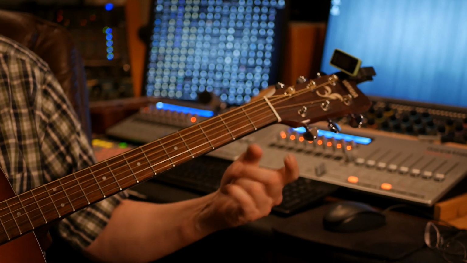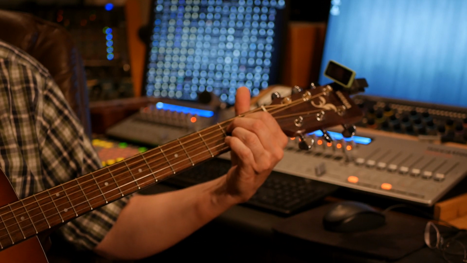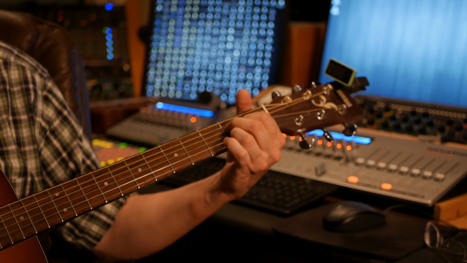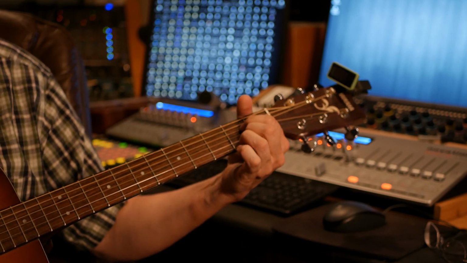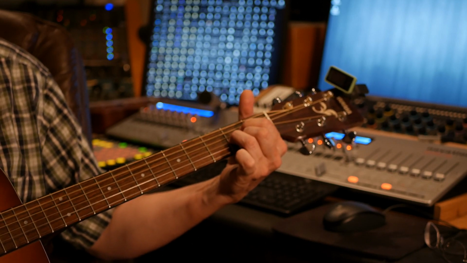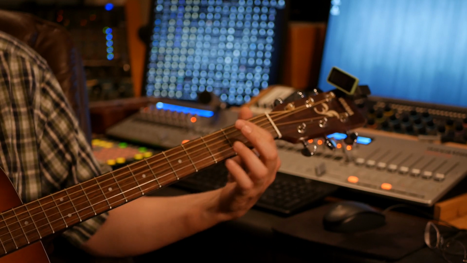That's the A chord. If you prefer, you can play it like this. Excuse me, I'm not used to playing it that way. You can play it like this. You can play it like this. I'm doing it the way other people do it. I'm just saying it doesn't really matter.